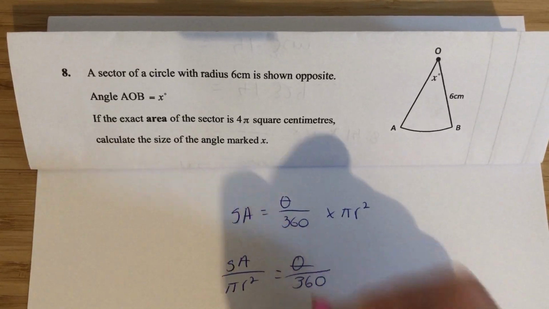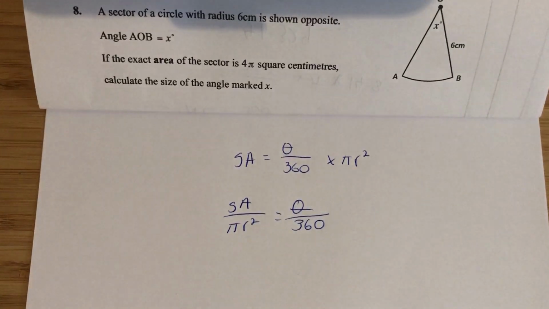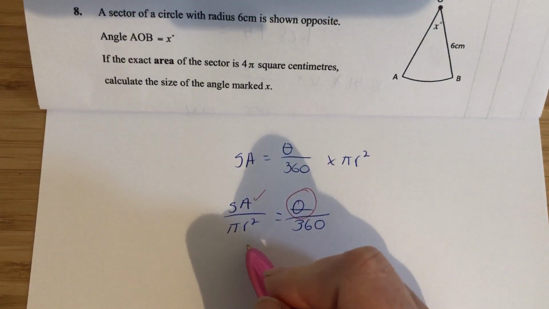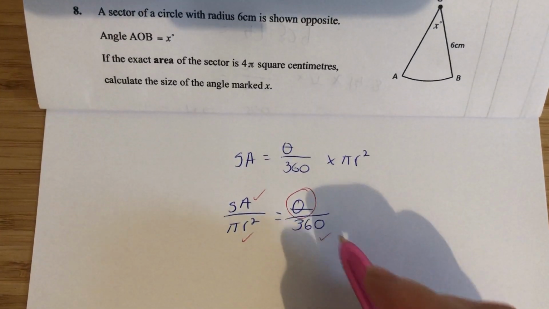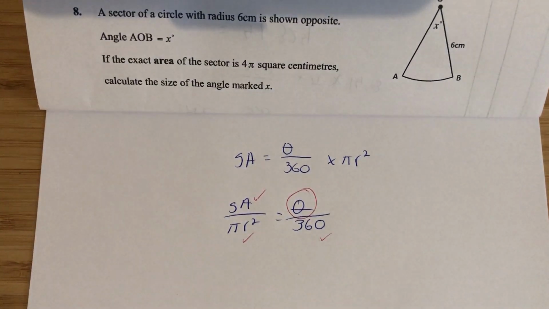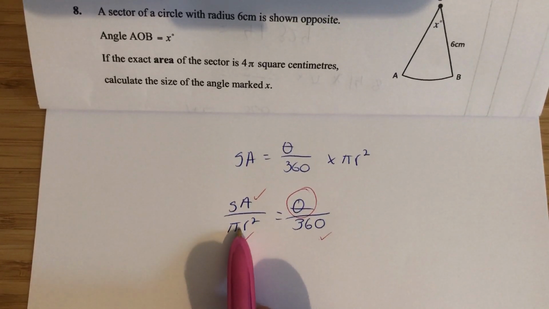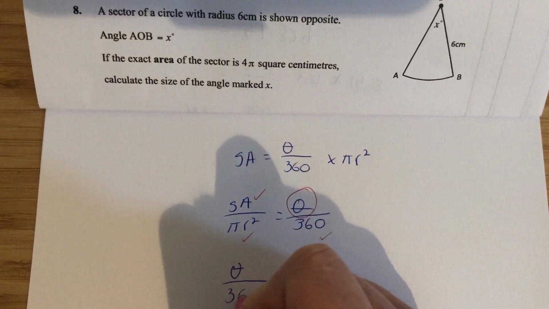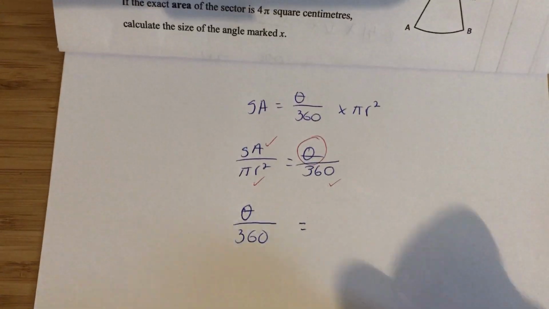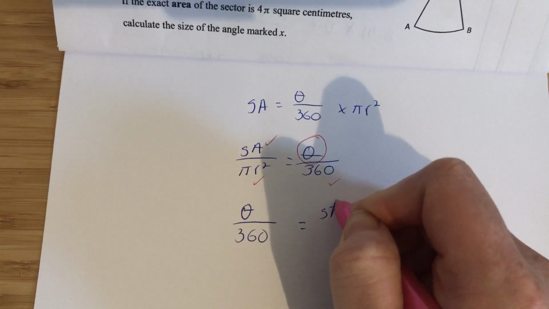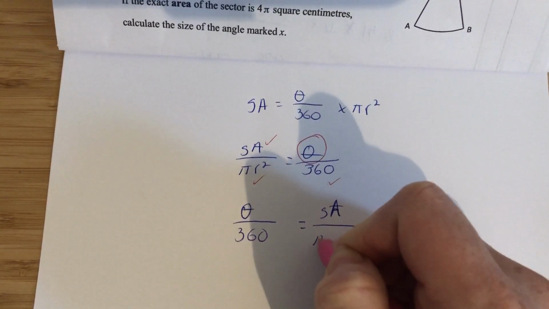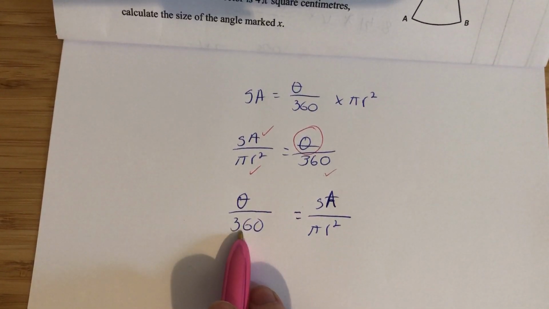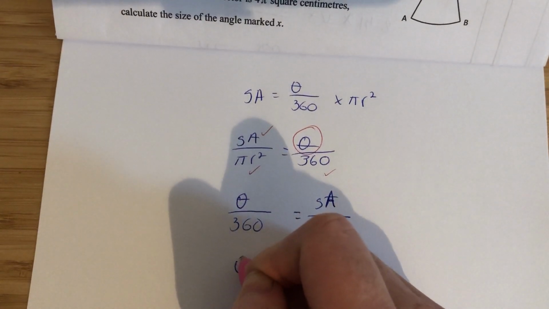Angle over 360. Now, we want the theta, we want the angle, and we've got the sector area, and we've got the radius, and we know what 360 is. So we're going to rewrite this, flipping them round to the other side. So instead of sector area over pi r squared equals theta over 360, I'm going to write them the other way around: theta over 360 equals sector area over pi r squared. All I've done is flip those sides there. This looks similar now to how we use the sine rule.